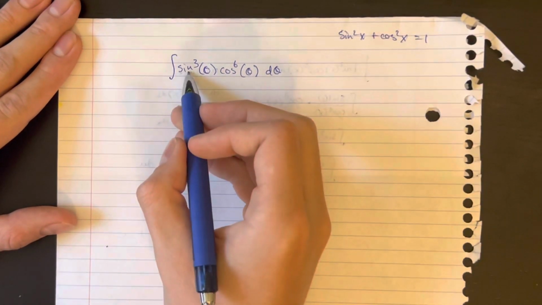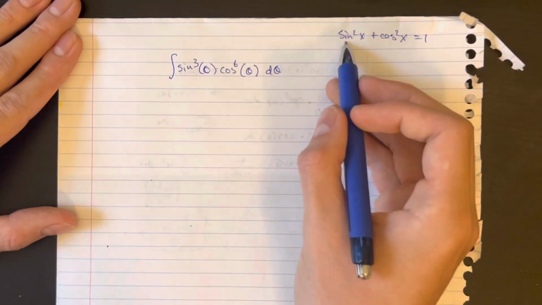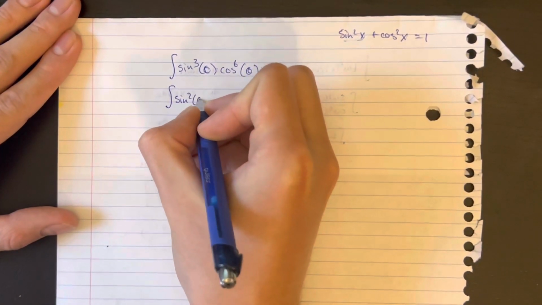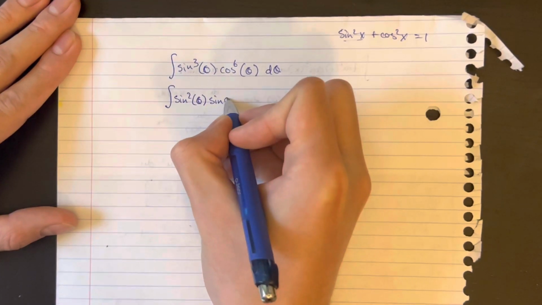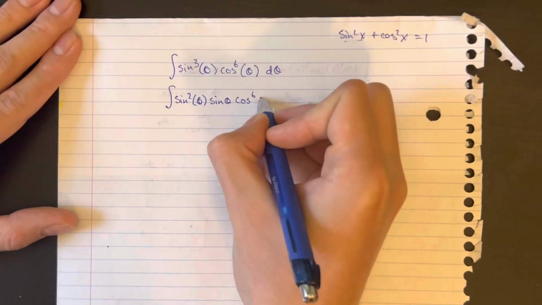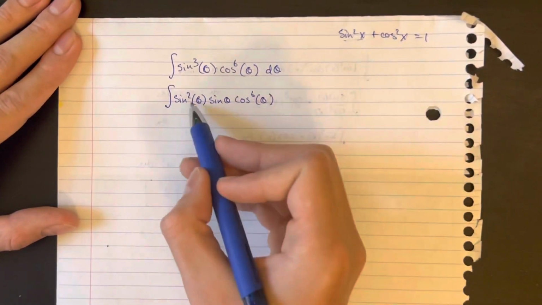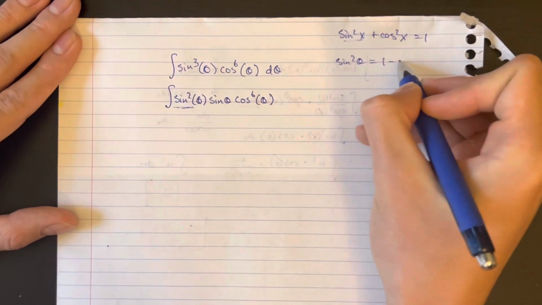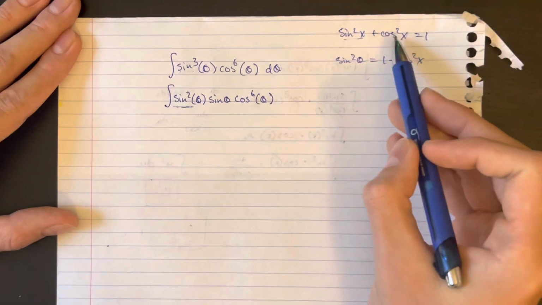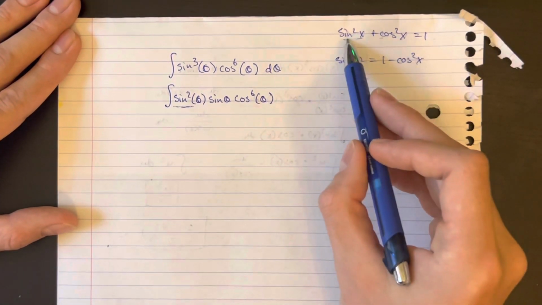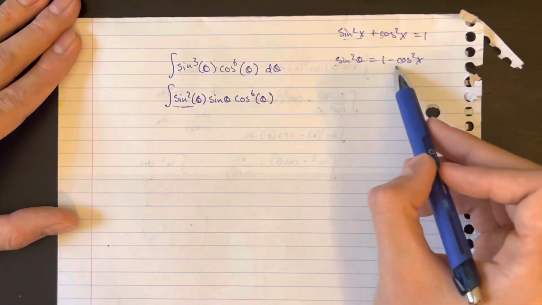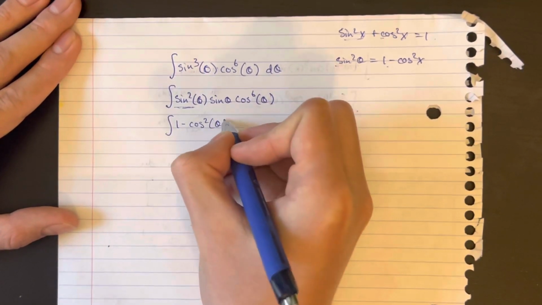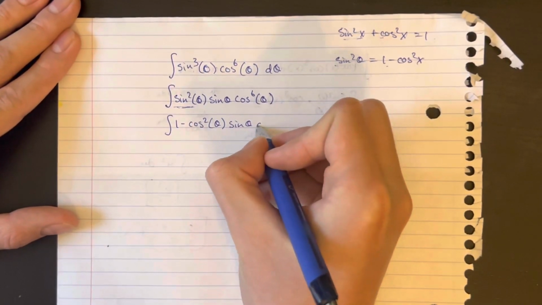Now, we're going to need to split this sine to the power 3 to match this identity. So we do that by taking one sine theta out and keeping everything else the same. Now, this is equivalent to 1 minus cosine squared x, because if you subtract that cosine, you're left with sine squared x. So we're going to plug this over here. So 1 minus cosine squared theta, and then write everything else the same.